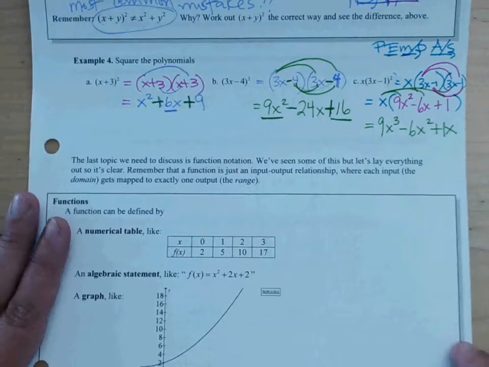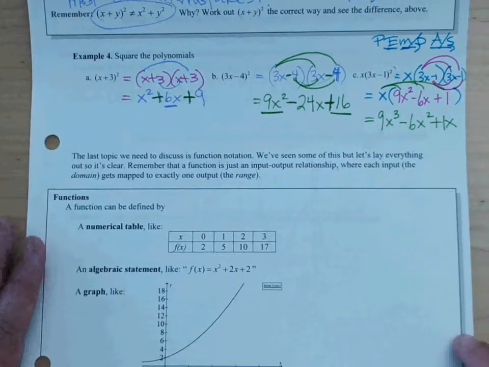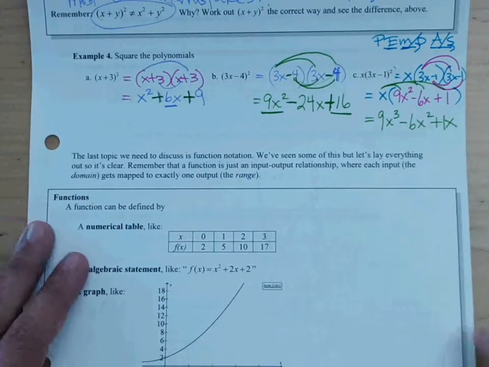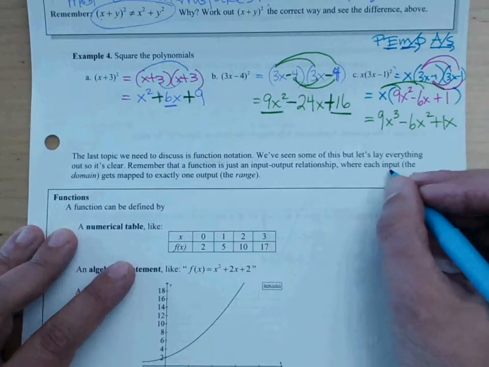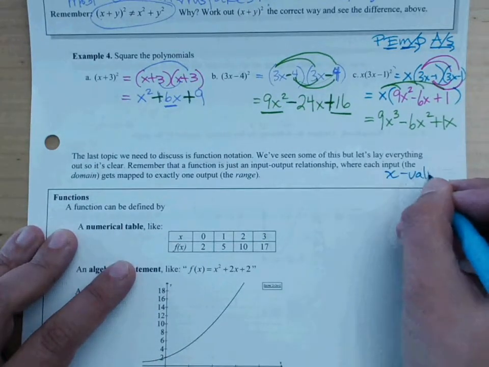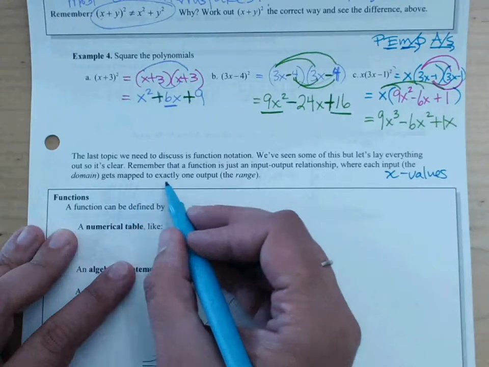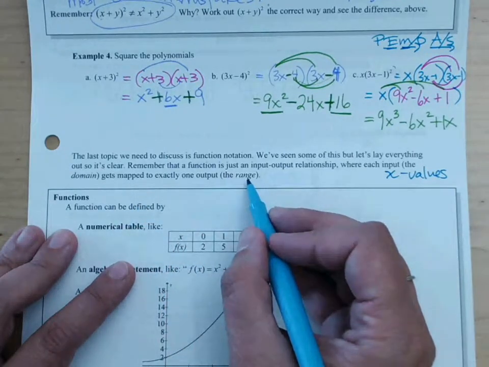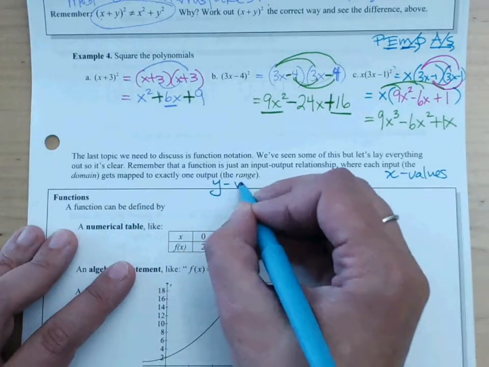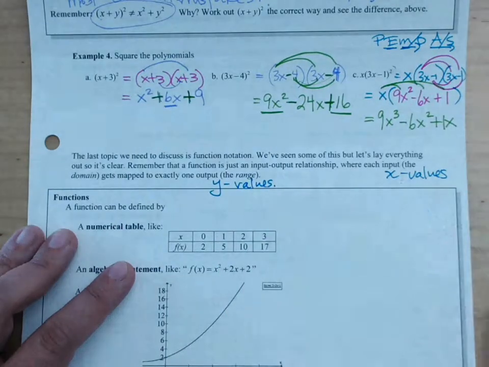Remember that a function is just an input-output relationship, where an input, the domain, the x values, gets mapped to exactly one output, the range, or the y values. Okay, so that basically means x cannot repeat.